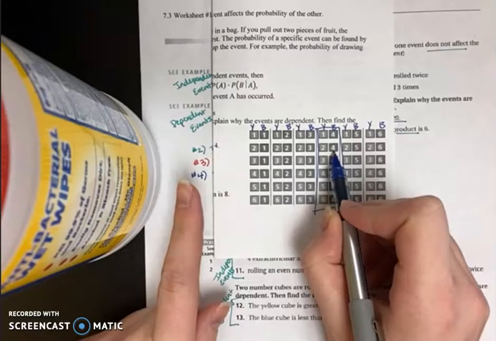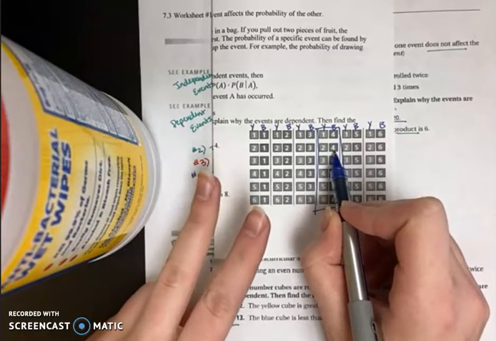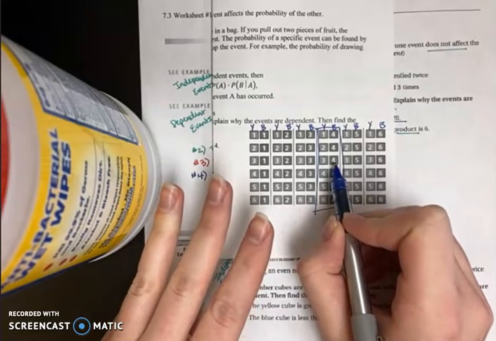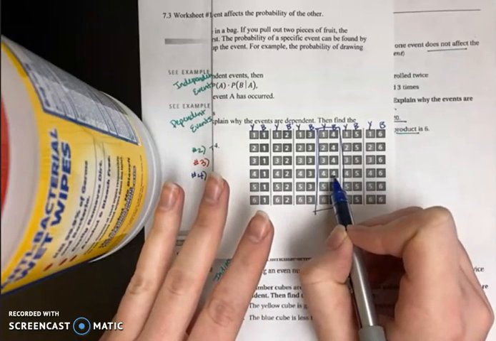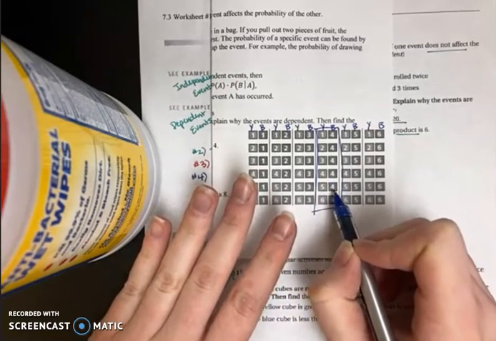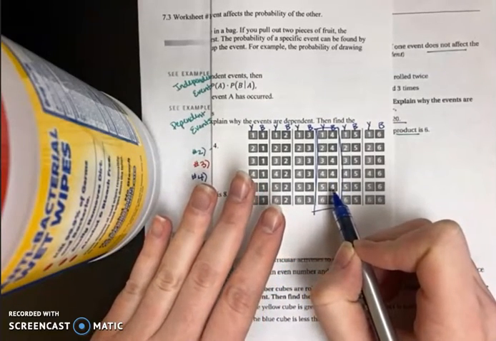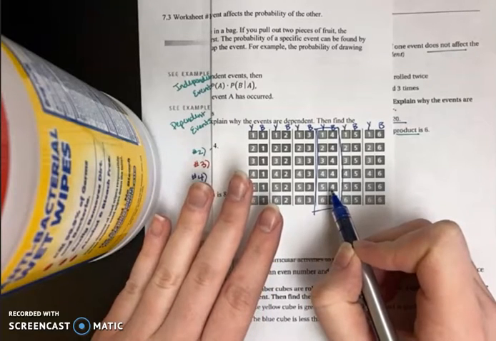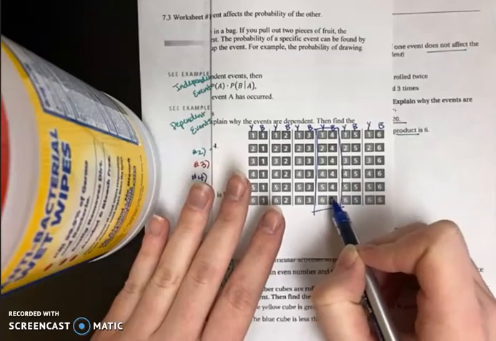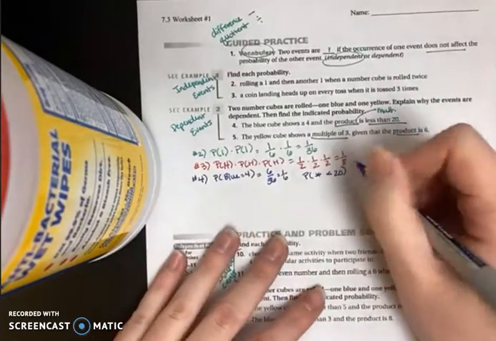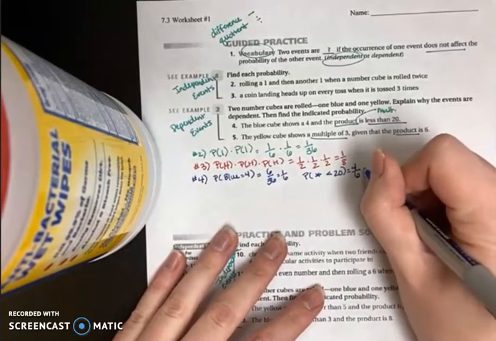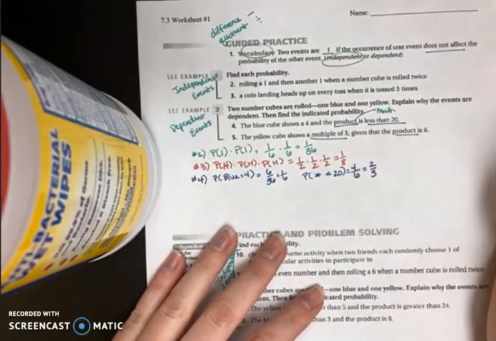2 times 4 is 8, which is less than 20. So that's a second favorable outcome. 3 times 4 is 12, which is less than 20. So that's a third favorable outcome. 4 times 4 is 16, which is less than 20. So that's a fourth favorable outcome. 5 times 4 is 20, and we only wanted strictly less than. So this is not an option, and 6 times 4 is greater than 20, so that is not an option either. So we only have 4 out of 6 that would work, which does simplify to 2/3.